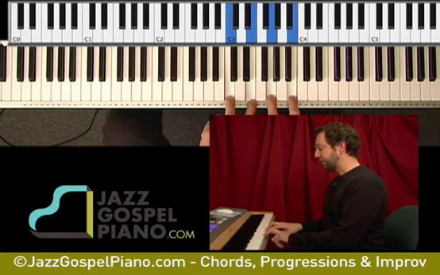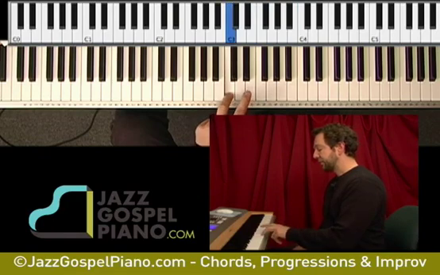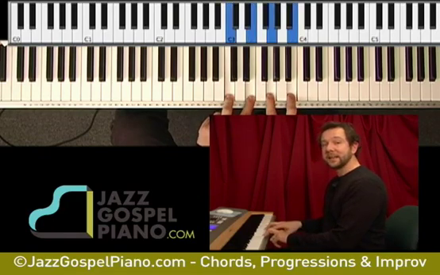To do diatonic 7th chords, all I do is I add on the last note here, right? And I add on the 4th note, I should say. Okay, so I have now the root, the 3rd, the 5th, and now I'm adding on the 7th of the chord.